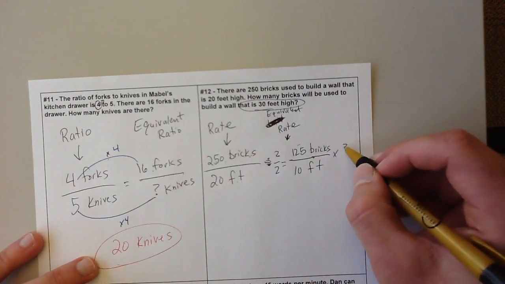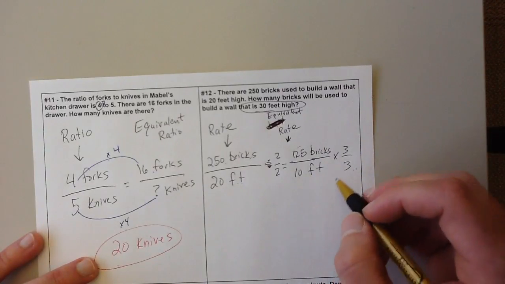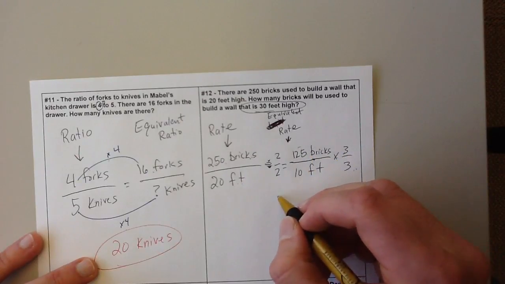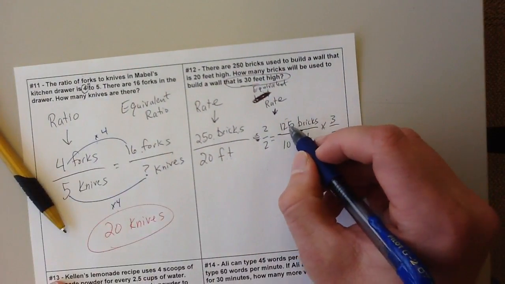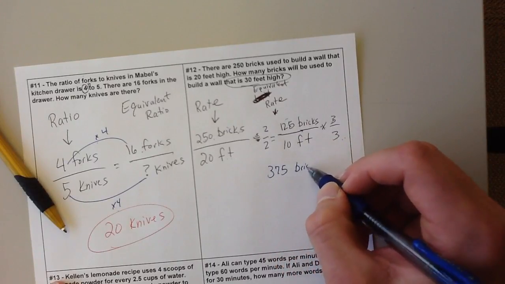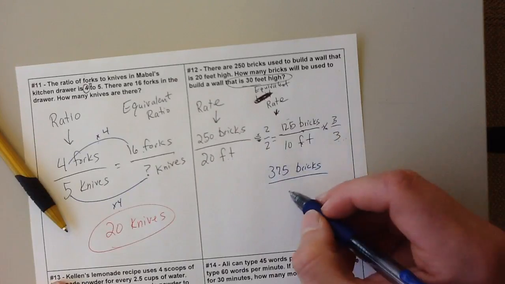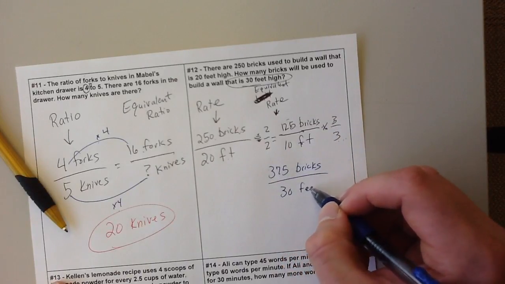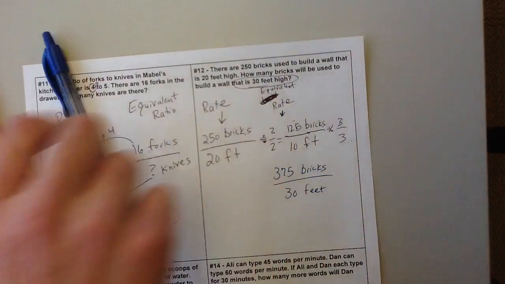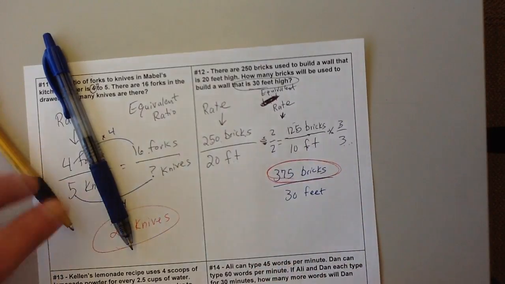I can multiply by 3, right, to get to 30 feet. And so here I have 125 times 3, which would be 375. 125 times 3 is 375 bricks on top. And on the bottom you have 10 feet times 3, which is 30 feet. So how many bricks will be used to build a wall that's 30 feet high? 375 bricks. That is my answer.